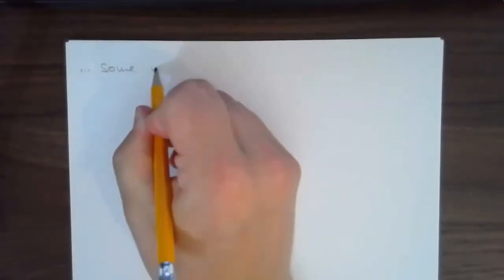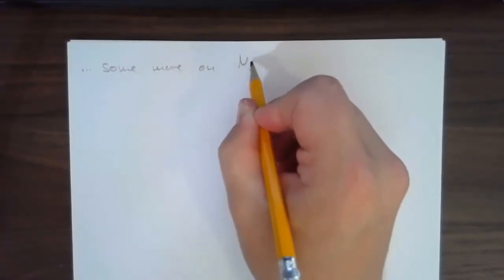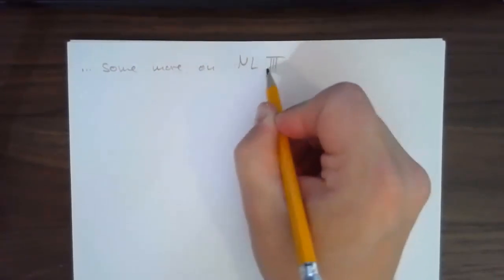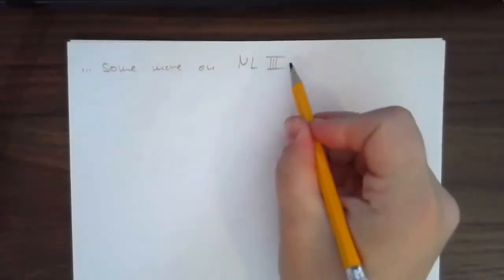And just to finish off this lecture, I wanted to say a few more words about Newton's third law. I'm going to abbreviate this as NL3, Newton's law number 3, just because I'm, of course, awfully lazy.